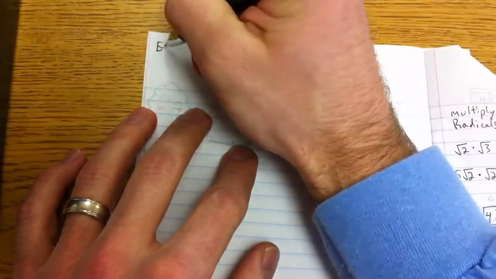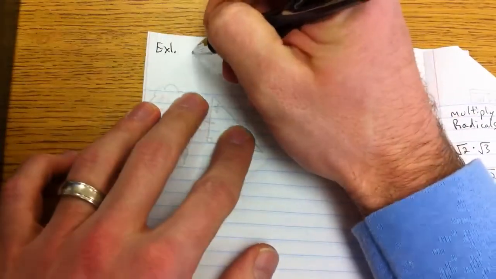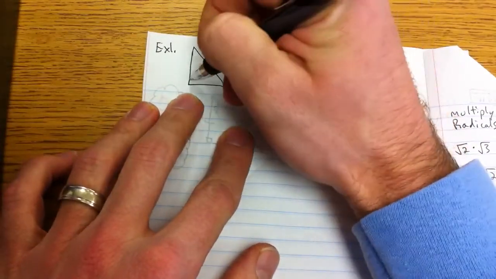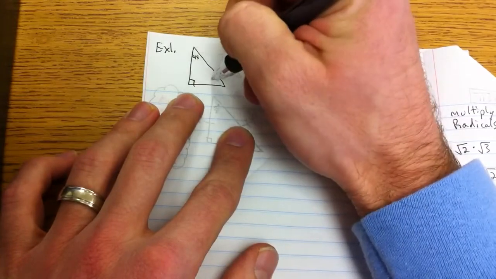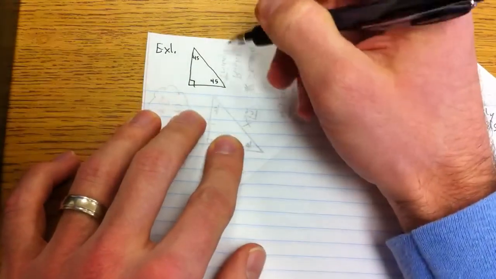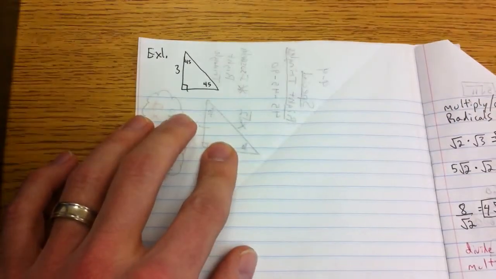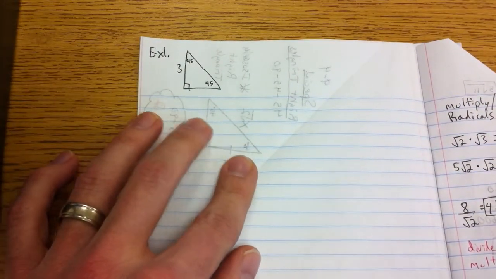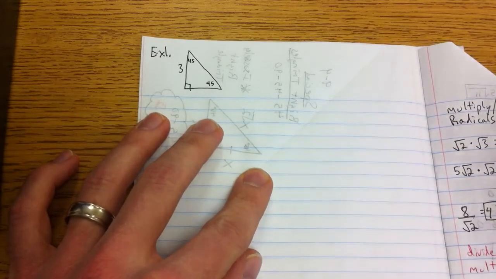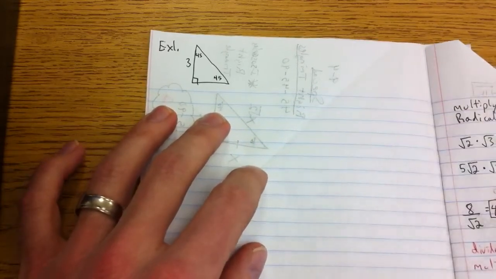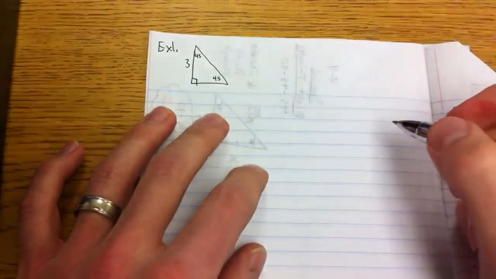Example 1. If I have a right triangle, and it's a 45, 45, 90 right triangle, and all I know is that one side is 3. Now here's the beauty of these special right triangles. Whereas with the Pythagorean theorem I have to know 2 sides, I only need to know one side with these to find the other 2 sides.